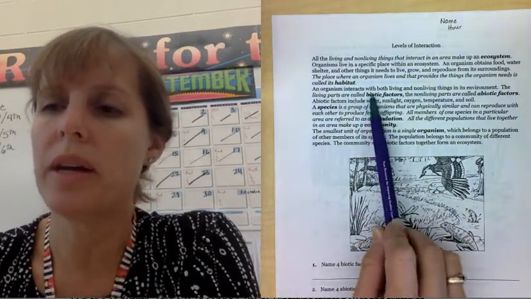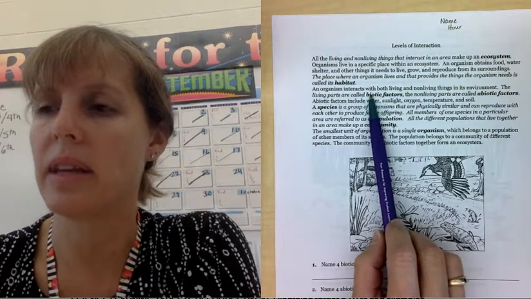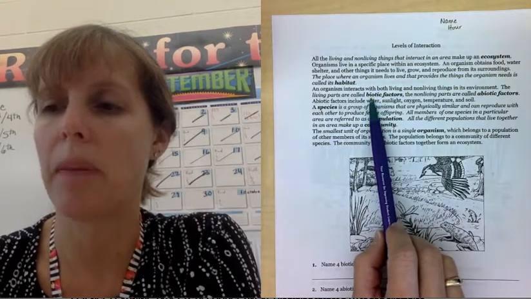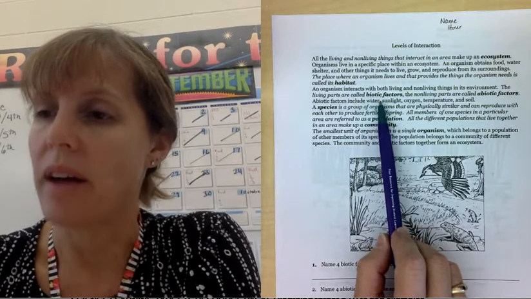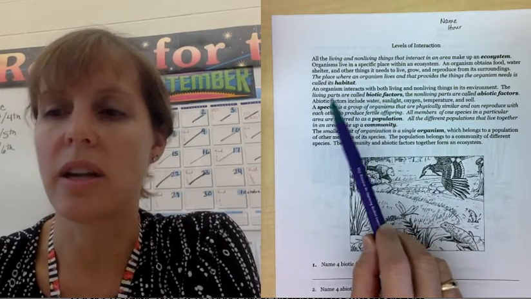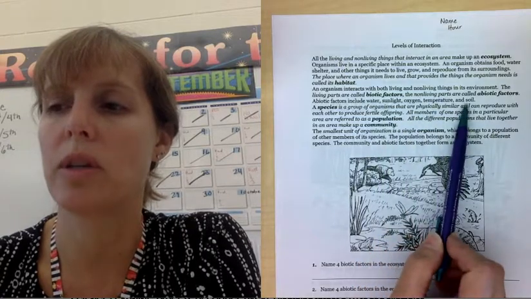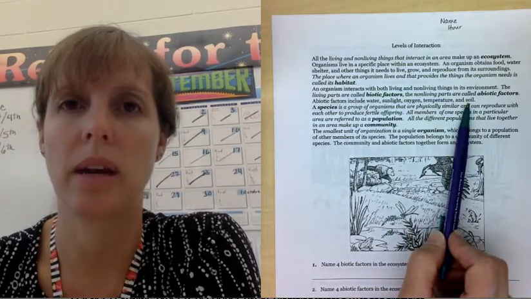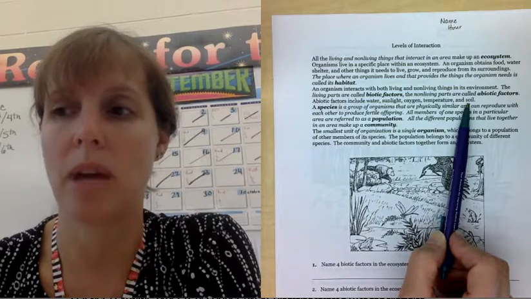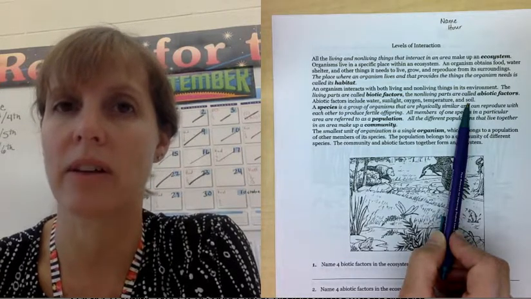So an organism interacts with both living and non-living things in its environment. The living parts are called biotic factors. The non-living parts are called abiotic factors. And abiotic factors include water, sunlight, oxygen, temperature, and soil. You can pause it here, and you can check your notebook to make sure you have some of these abiotic factors listed.